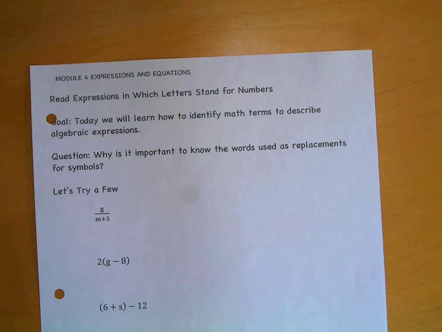Hello, math students. Welcome back to Module 4, Expressions and Equations. This is Lesson 10, and it is called Read Expressions in Which Letters Stand for Numbers.